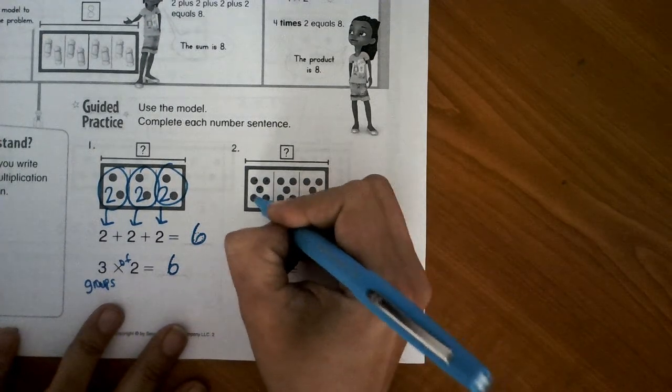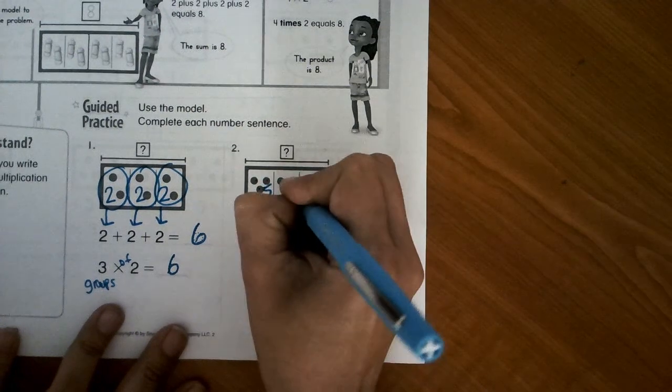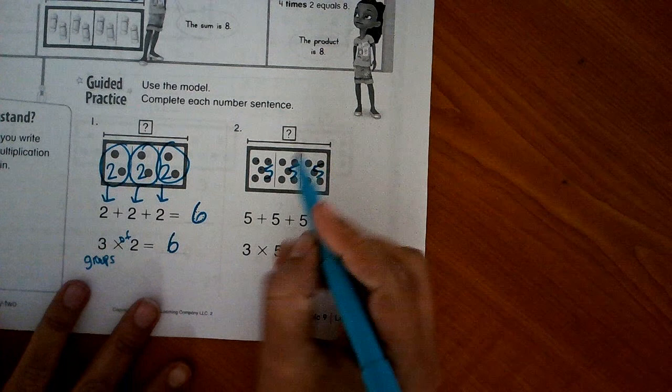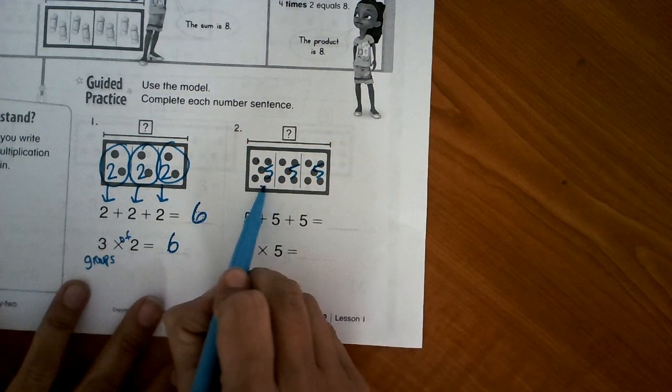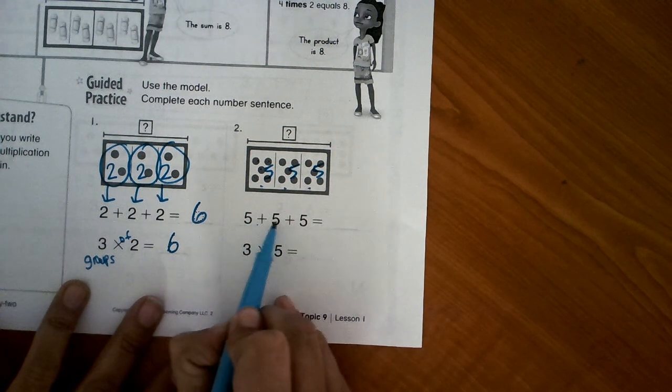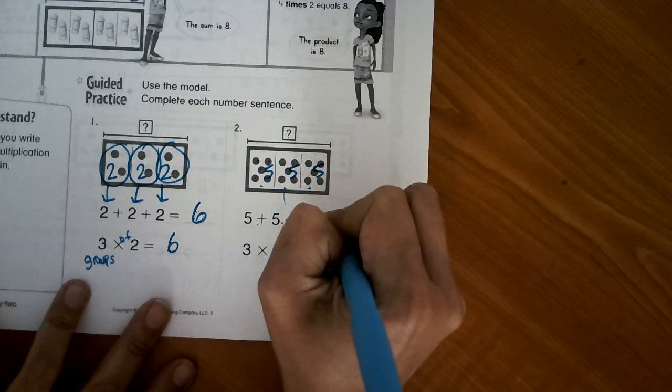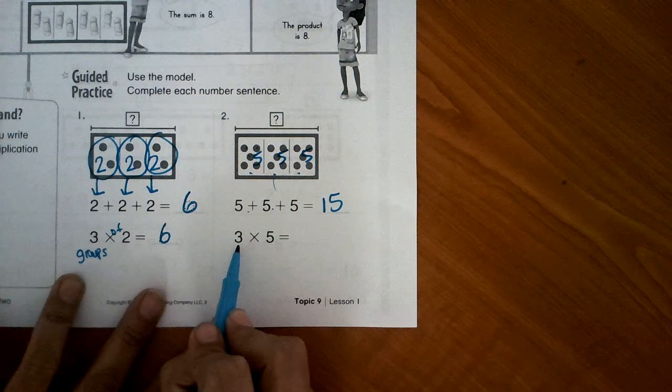1, 2, 3, 4, 5. This guy has 5, 5, 5. All right, now, show my work. Here's my repeated addition. 5 plus 5 plus 5. This is where I'm getting it from. Should give me 15. My multiplication, how many groups of?